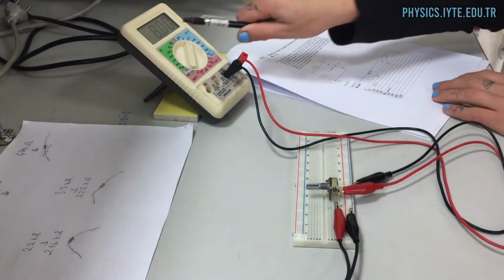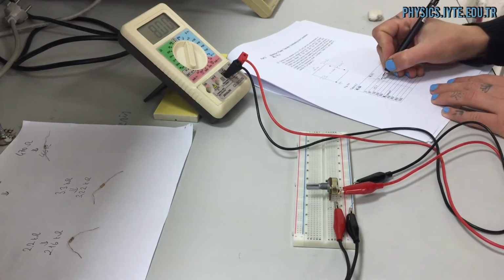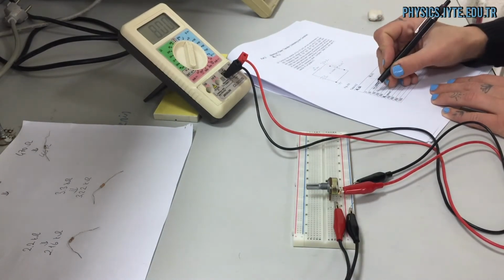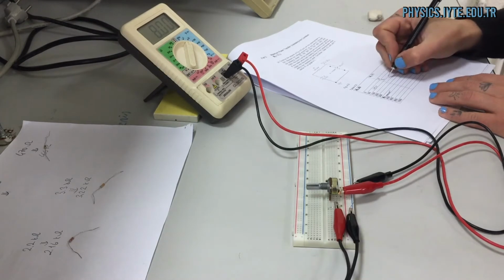And this value will be noted as the voltage value across the 50 ohm resistance value.